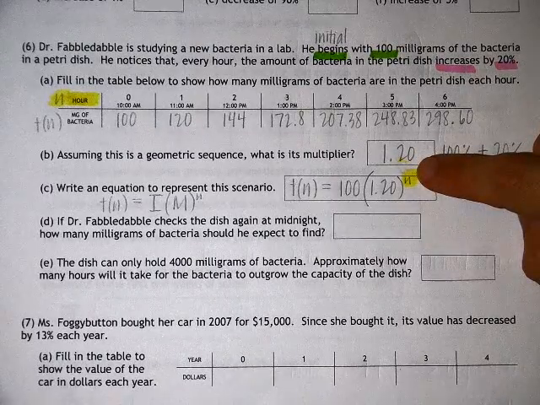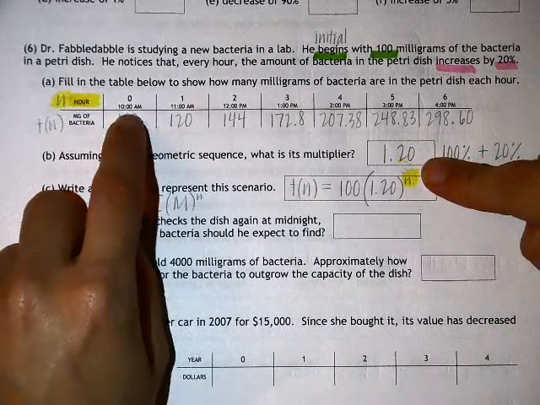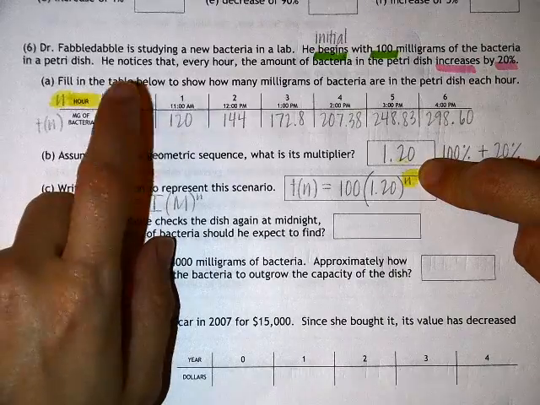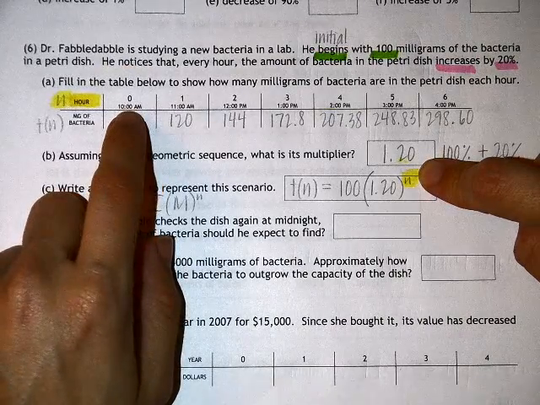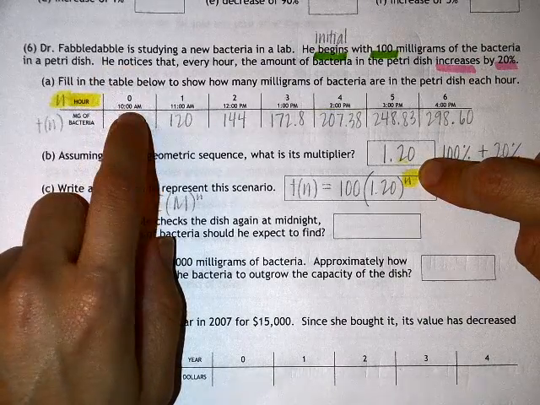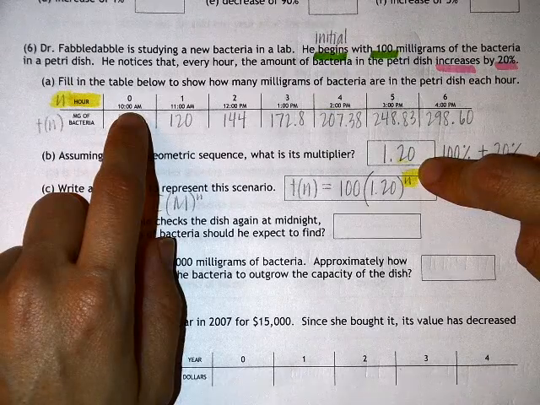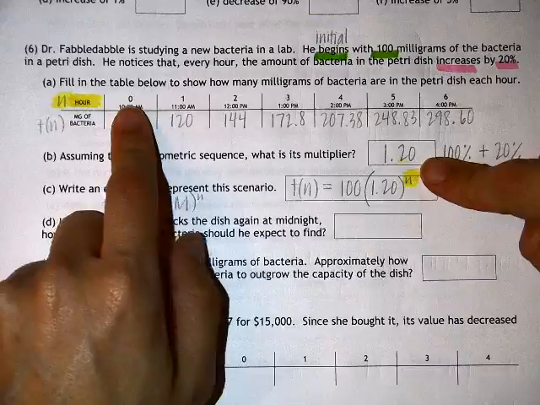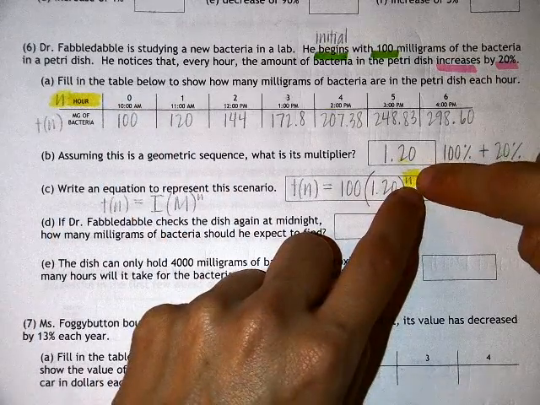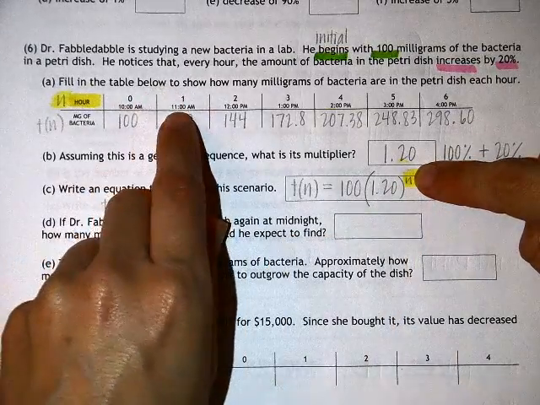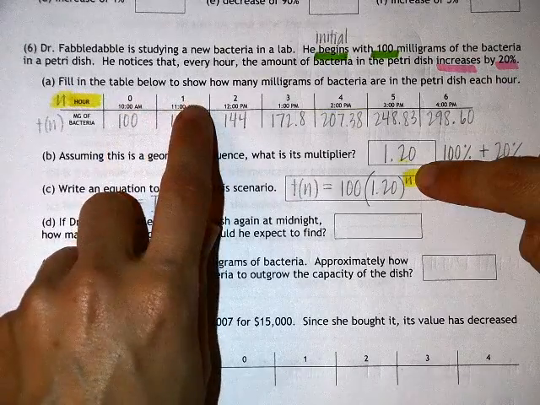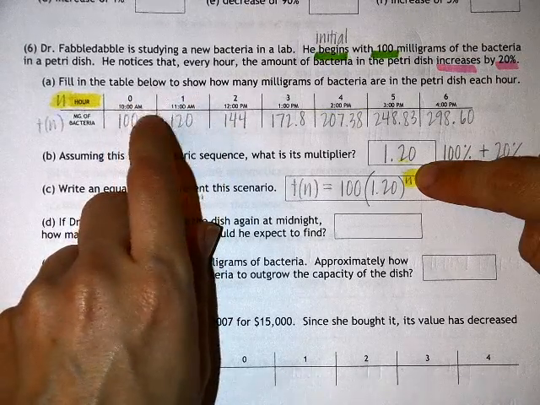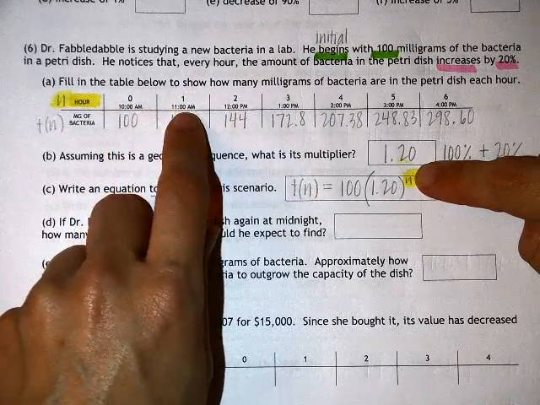Here's the only problem. n is the number of hours since we began paying attention to the bacteria, and we started at 10 a.m. So at 10 a.m., n wasn't 10, n was 0. At 11 a.m., the exponent wouldn't be 11, it was 1, because it was 1 hour since we started.